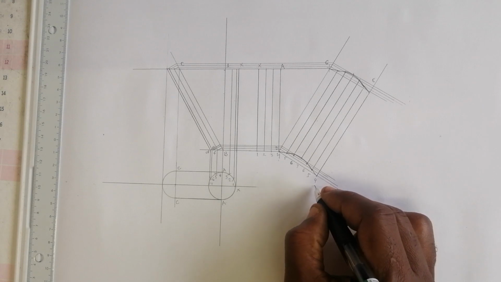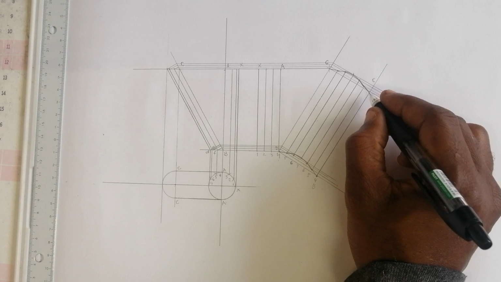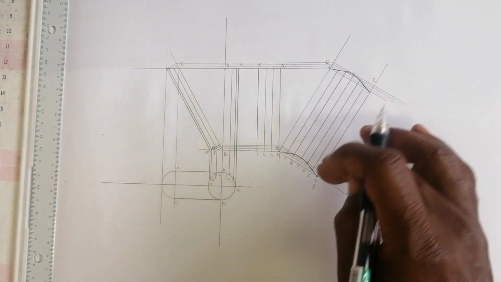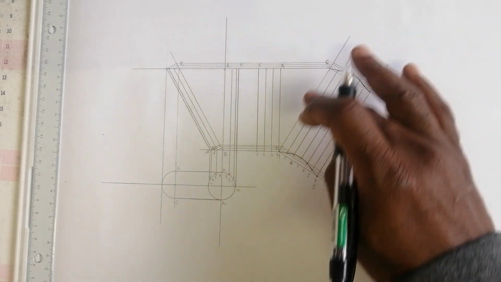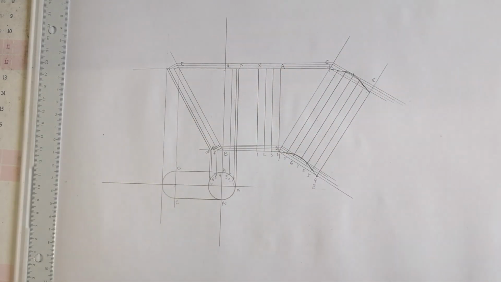So here we have again B. So if we have B and C, we can again work out this triangle. This is the way we work out the other side.